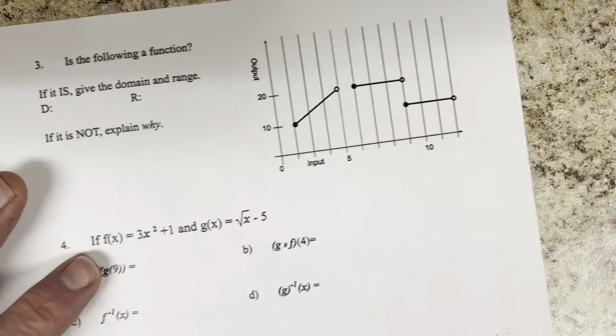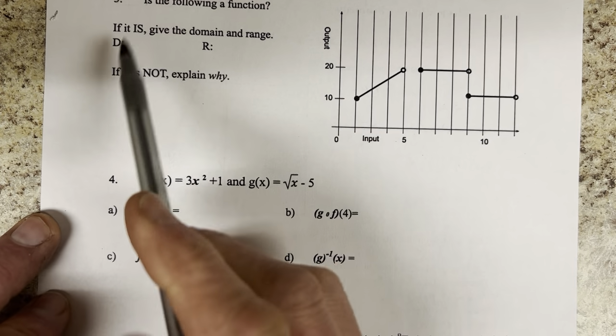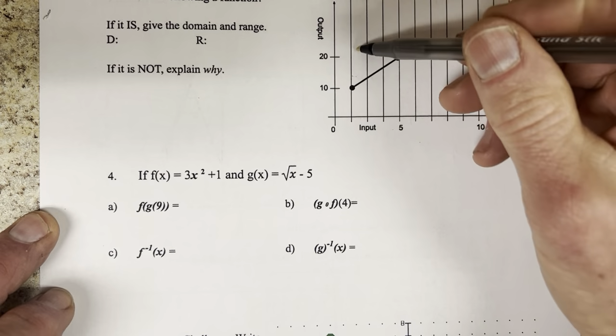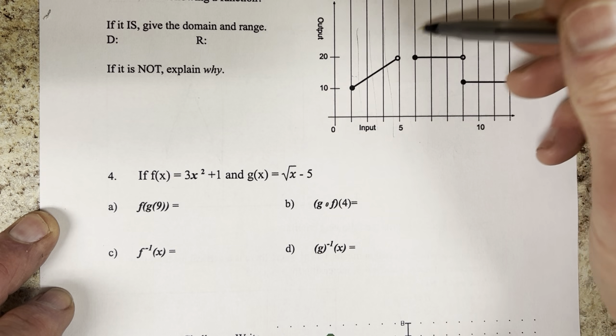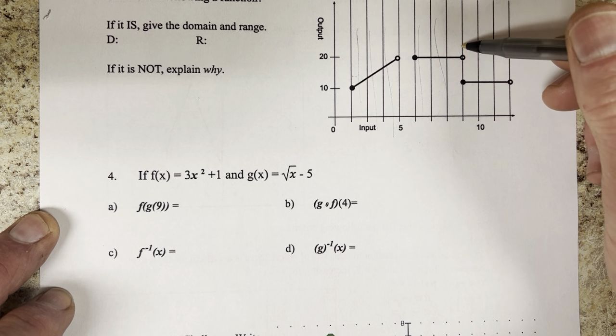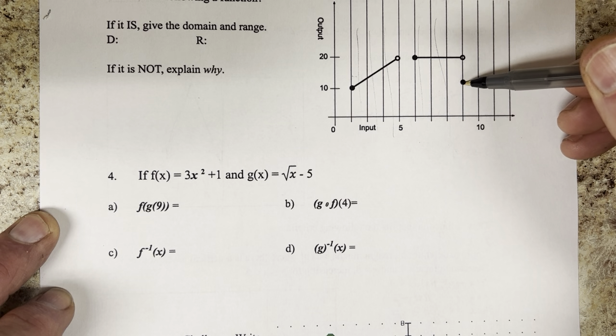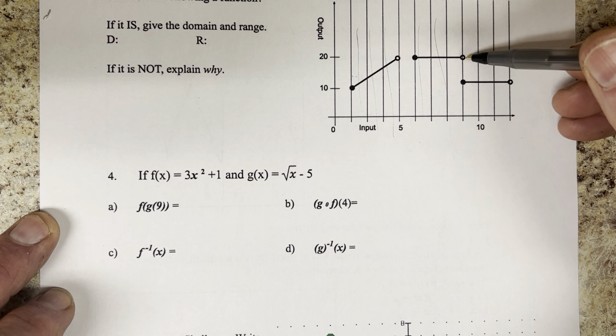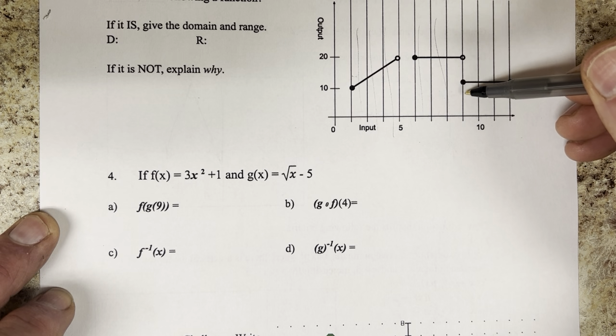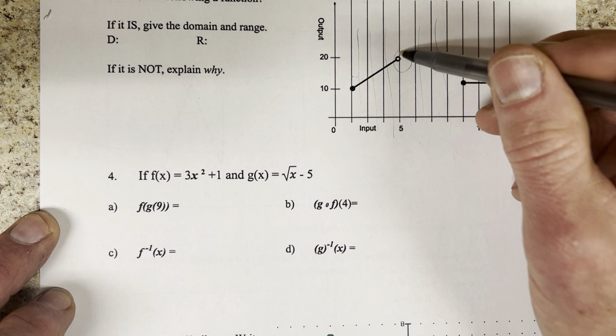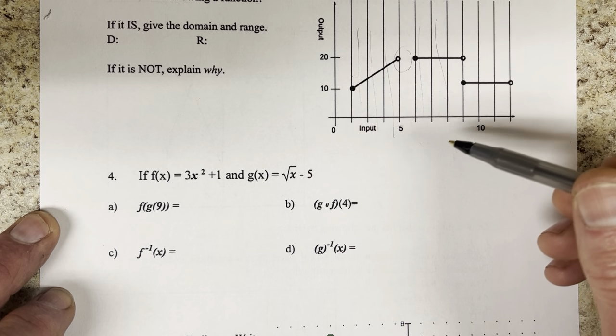Okay, looking over here, this should go pretty quickly. Is this a function? Does it ever fail the vertical line test? No, it never fails. This is the only part that is suspect, and that is an open circle, and it does not collide with that closed circle. Does not exist there, but it does there. Still only 1 point. Does it matter if there's a gap there? Nope, gaps happen all the time.